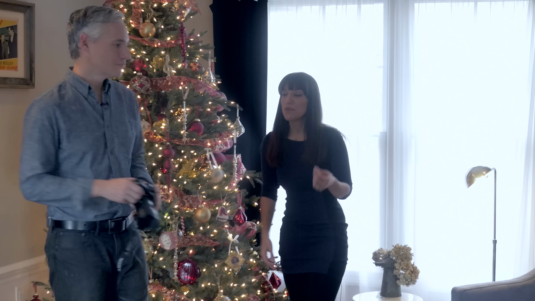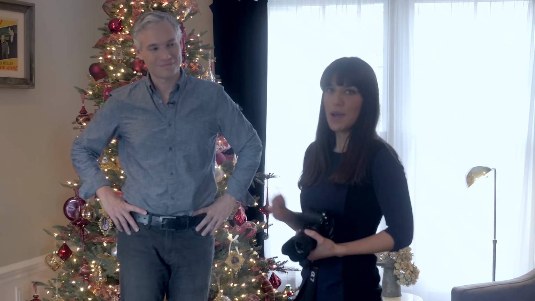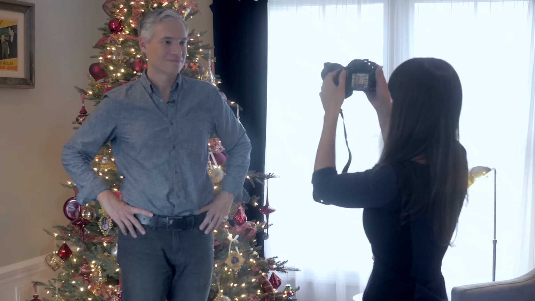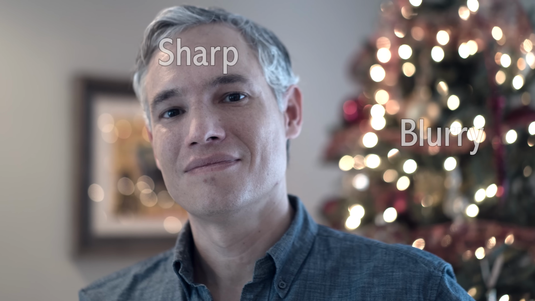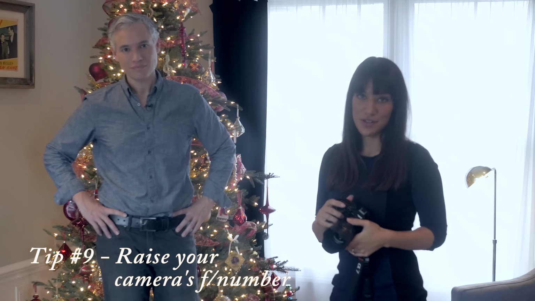If your problem is that the part of your photo that you focused on is in focus, but the rest of your photo, including the background, is blurry, you probably just have a shallow depth of field. That's an easy fix. You just need to raise your aperture number. So if you have a low f-stop number like f1.8, raise it to f5.6 or something higher.